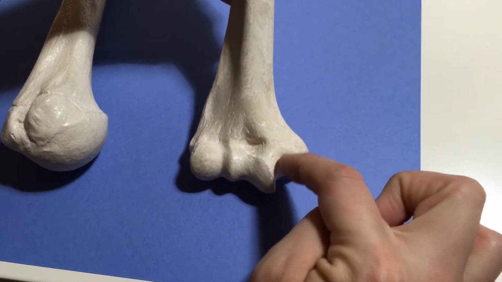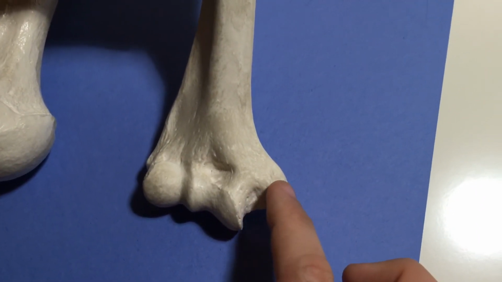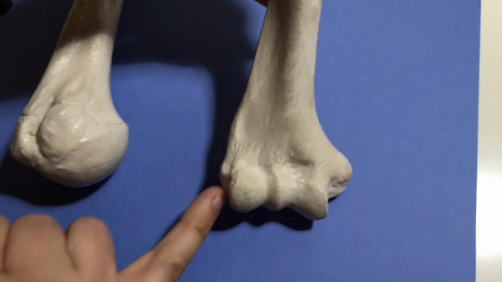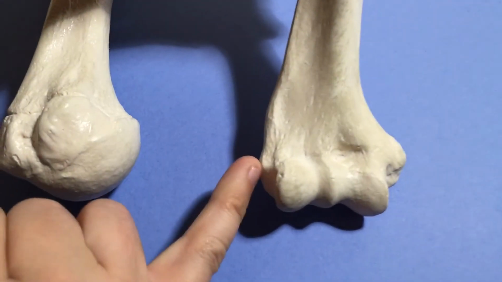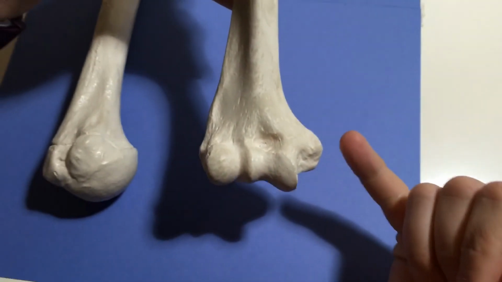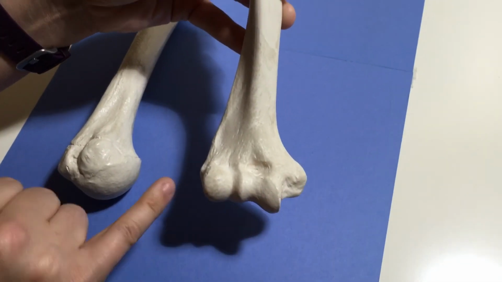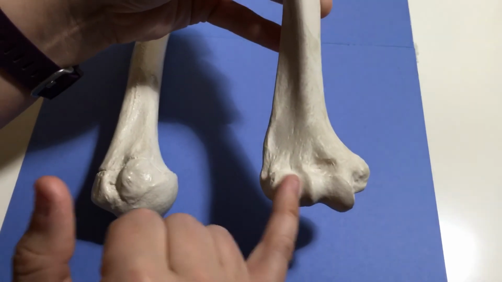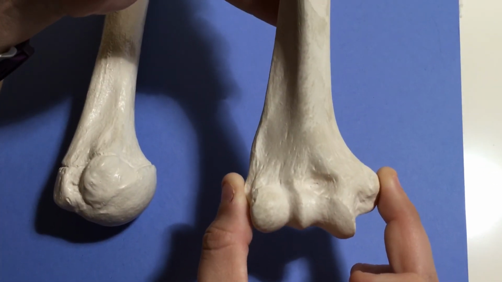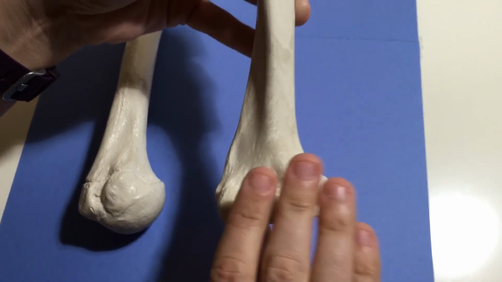This region right here, this somewhat rounded projection, is called the medial epicondyle. And this region that sticks out right here would be the lateral epicondyle. The medial epicondyle is on the trochlear side, and the lateral epicondyle on the capitulum side. These serve as attachment sites for the ligaments that make up the elbow joint.